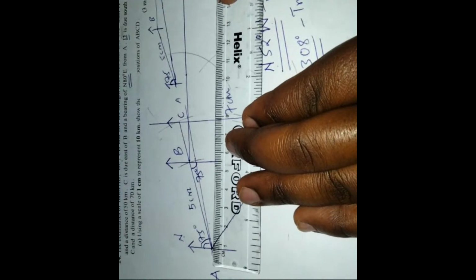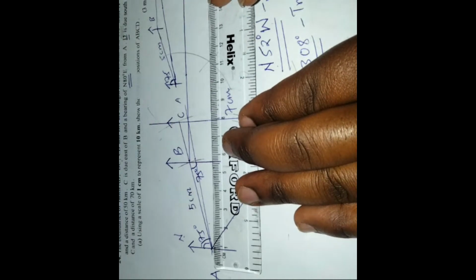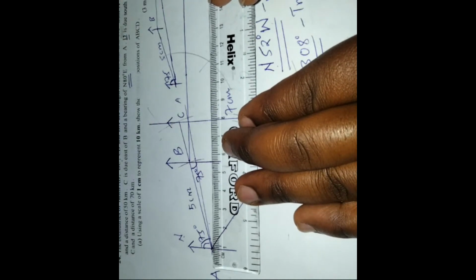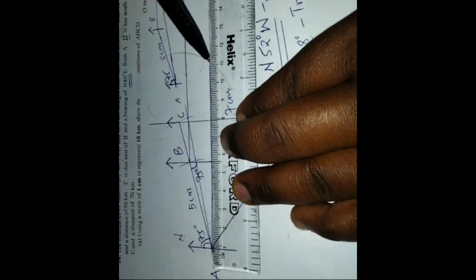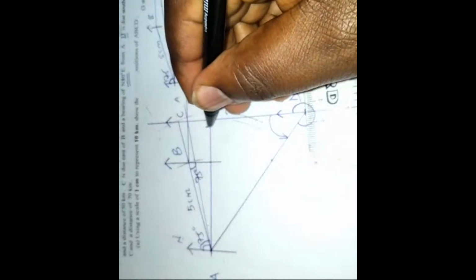So this will be a perpendicular now from A to the border CD. And this will be the shortest distance. So the shortest distance from point A to the border CD is going to be a perpendicular dropped from A to that borderline.